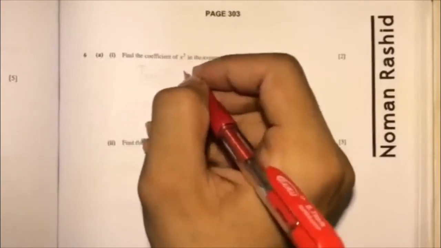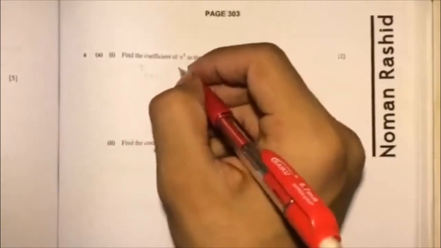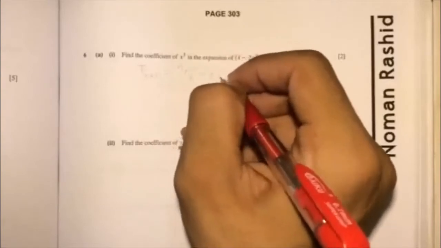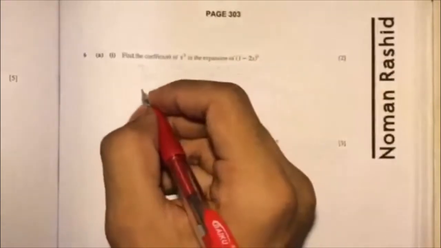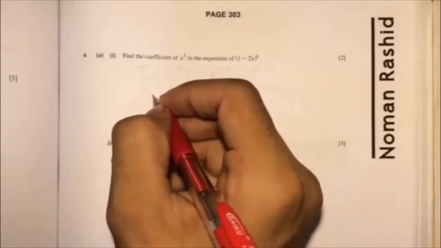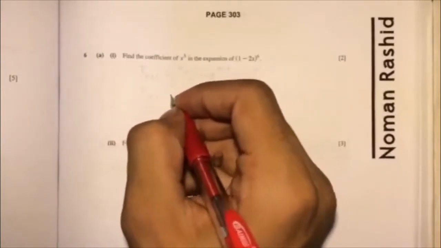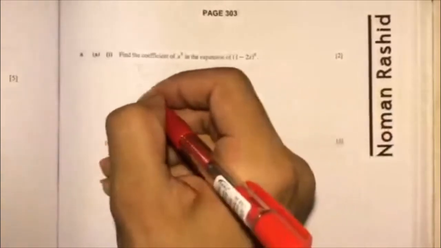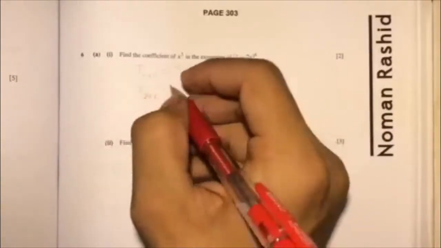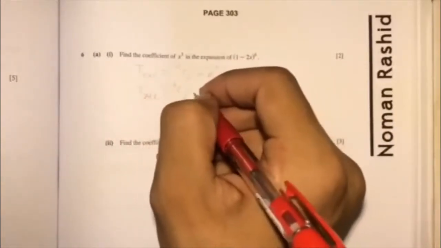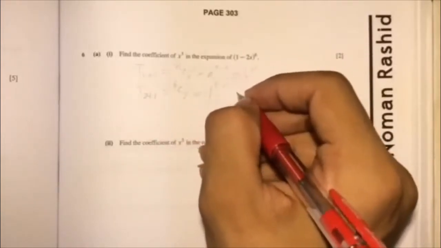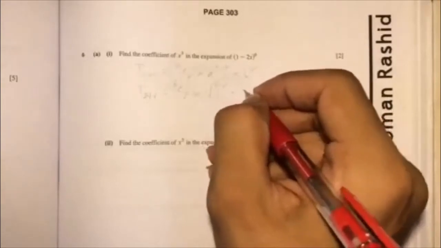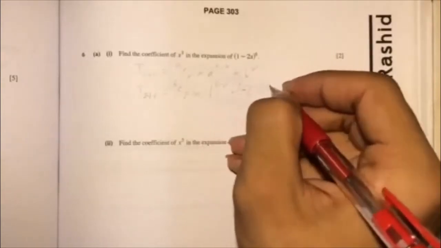The formula is T(r+1) = nCr into a to the power n minus r into b to the power r. Now we need the term with r as 3, so T(3+1) = 6C3 into 1 to the power 6 minus 3 into (-2x) whole power 3.